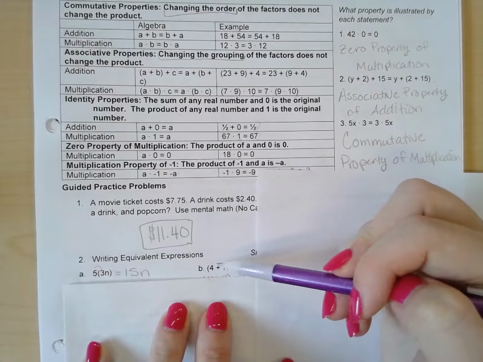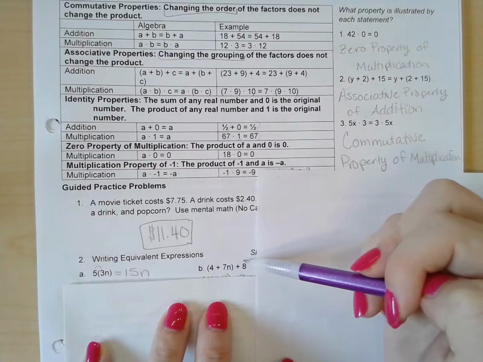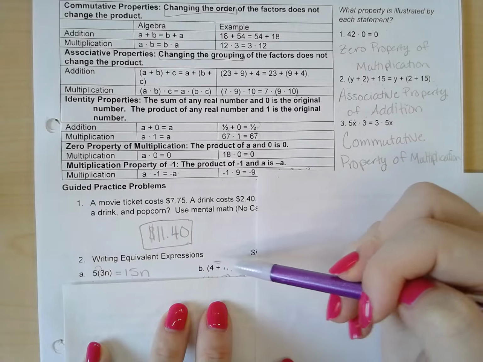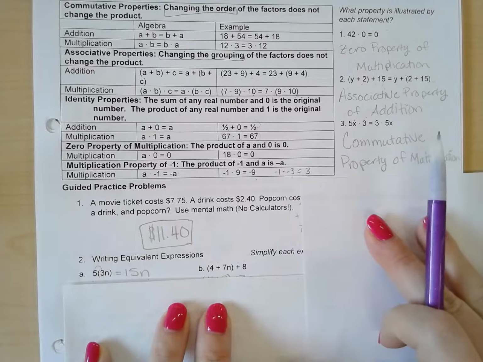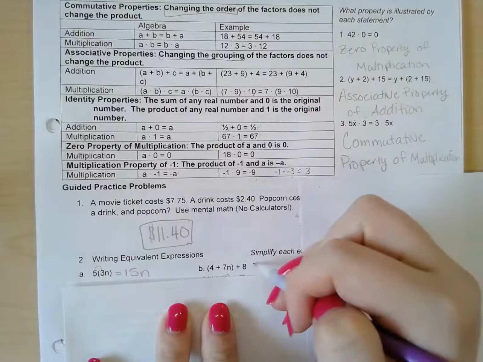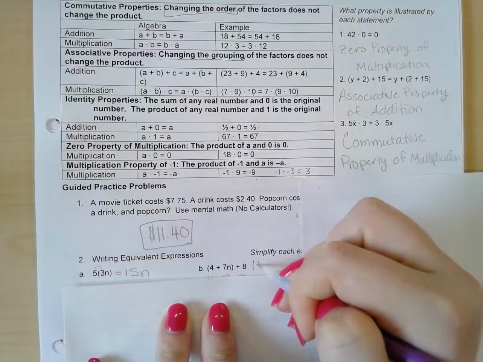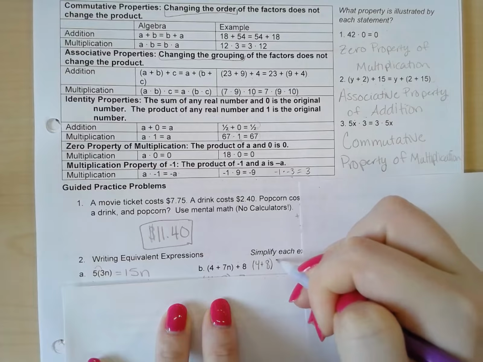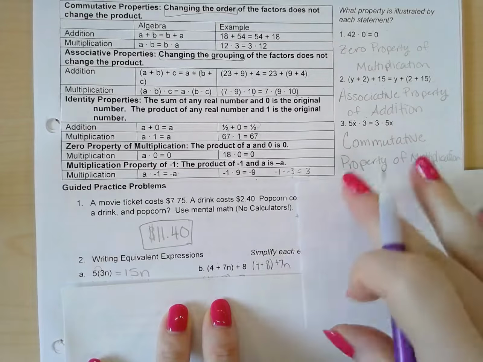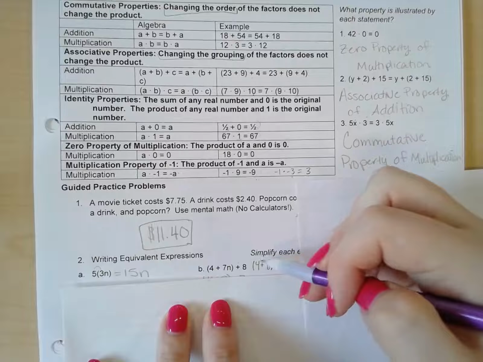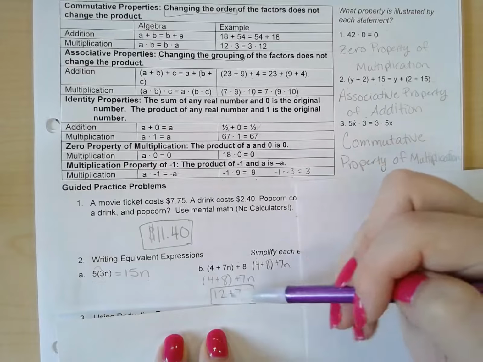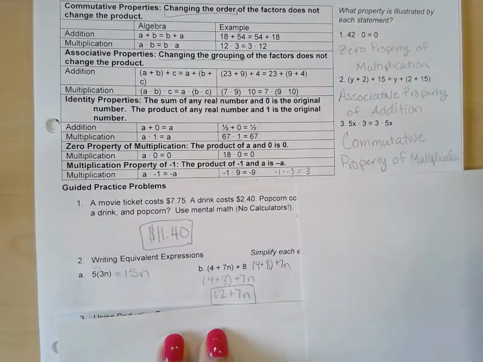So 4 plus 7n plus 8. Now the parentheses are around the 4 and the 7n. Those are not like terms, but because of the associative property from up above, I can actually change the parentheses. So I can put the parentheses around the 4 and the 8 and put the 7n on the outside. Now I have like terms in my parentheses that I can add together. So 4 plus 8 is going to be 12. So 12 plus 7n should be my final answer.